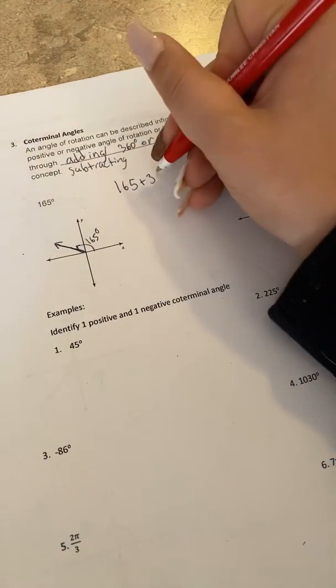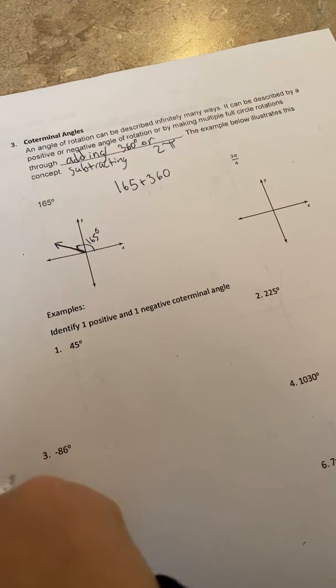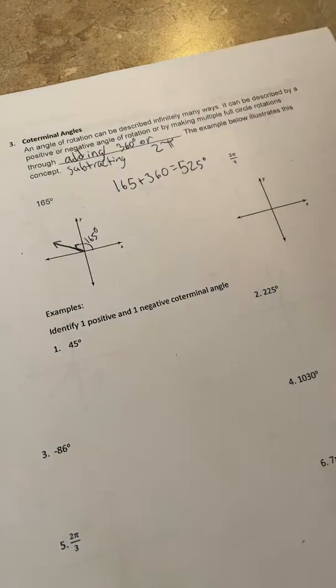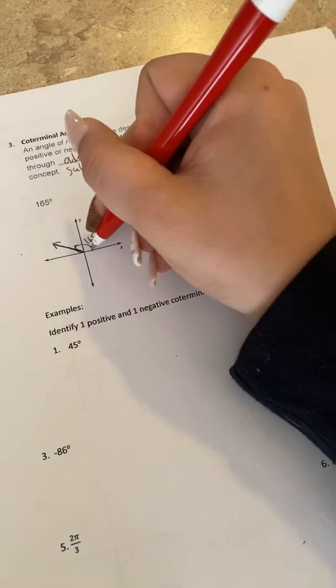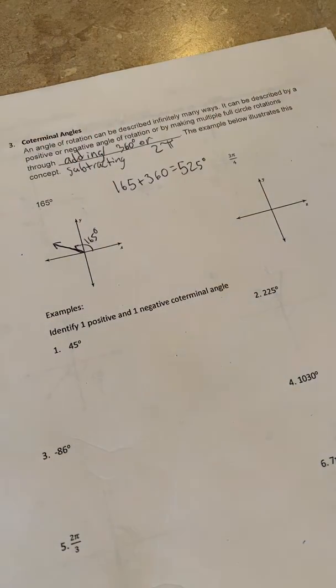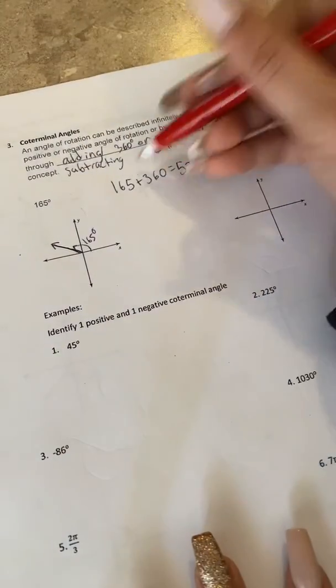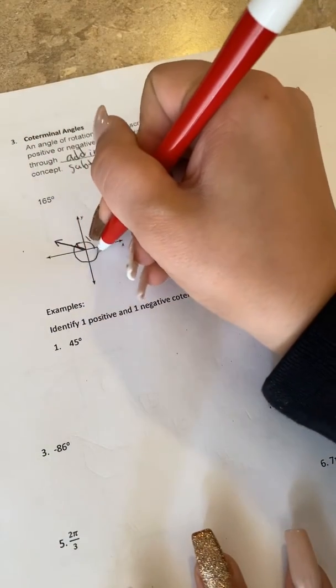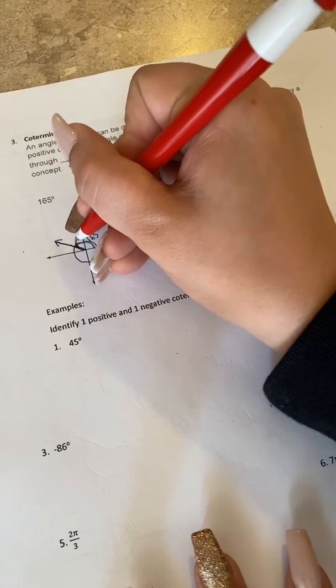So say I do 165 plus 360. 165 plus 360 gives me 525 degrees. So that means that if I were to take this angle, and 360, remember, is a whole full circle. So if I go 165 and add that 360, guess what? I'm going to end up right back in the same place.